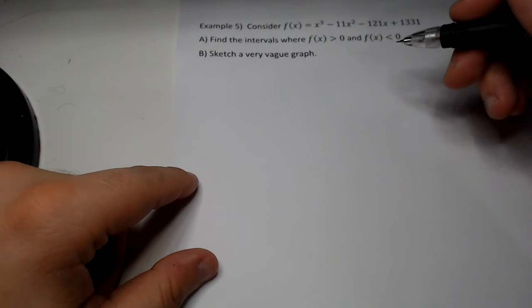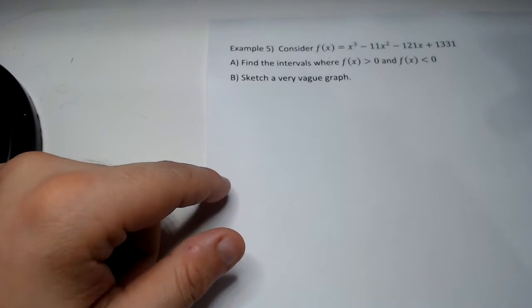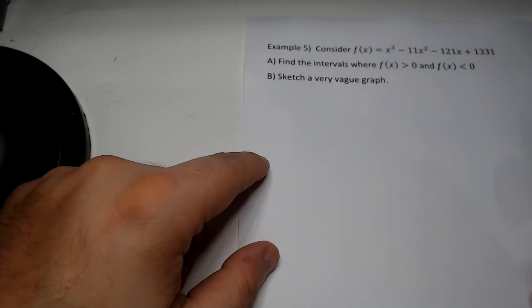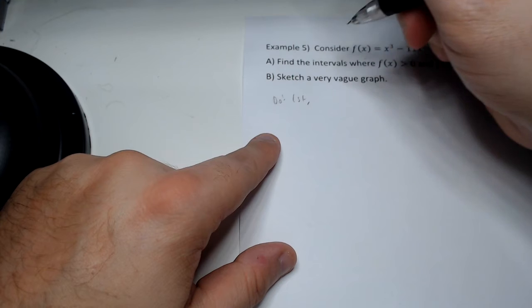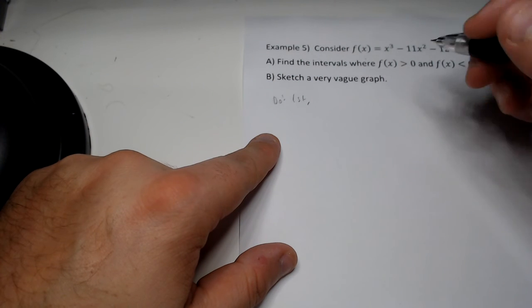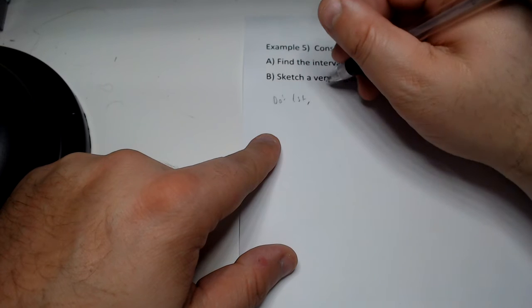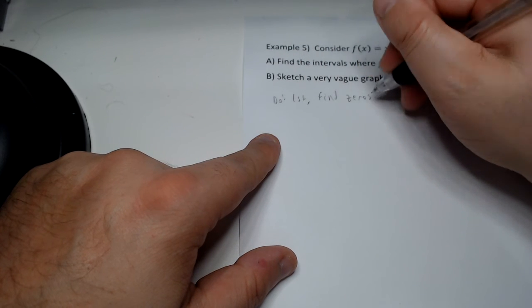Well, before I can do A, I need to know where the zeros are. First, before I can do this part, I need to know where it crosses over. So I need to know where it equals 0. So I need to find the zeros.